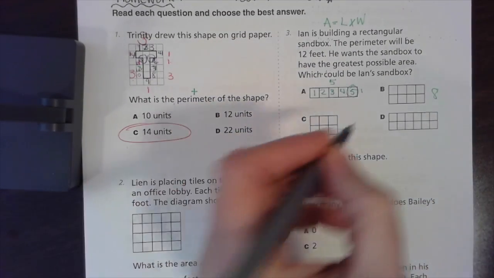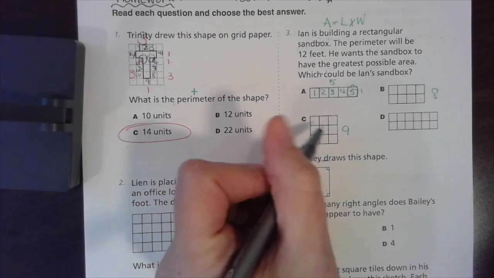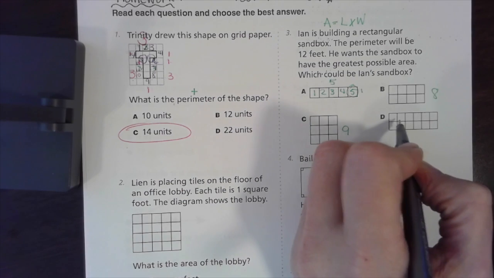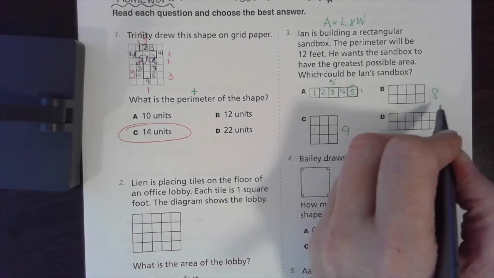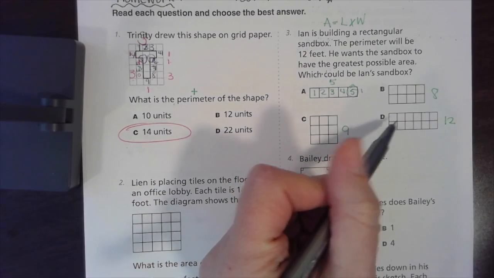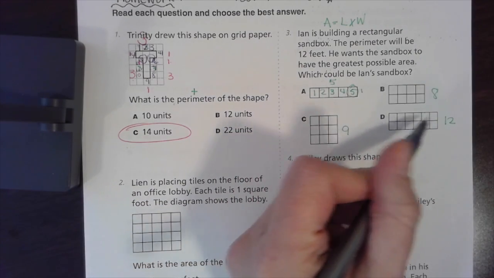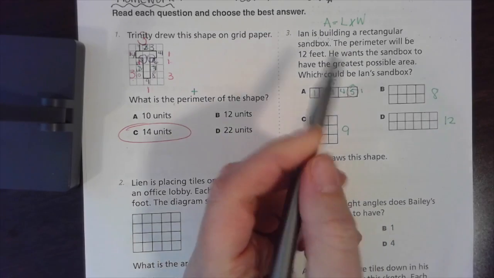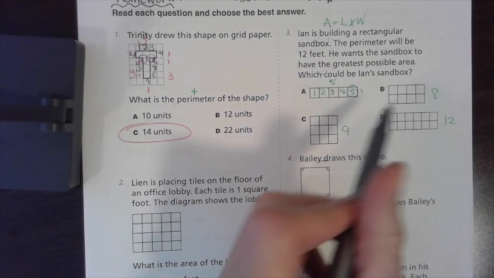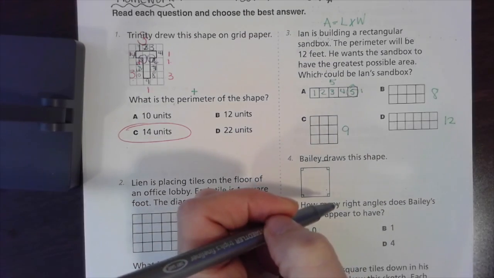3, 6, 9. Or I can say 3 times 3. 2, 4, 6, 8, 10, 12. Okay, or I can say 6 times 2 because this is 6 across and this is 2 down. So which one has the greatest area? 5, 8, 9, 12. Right.